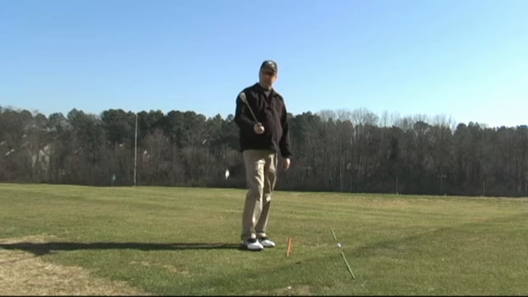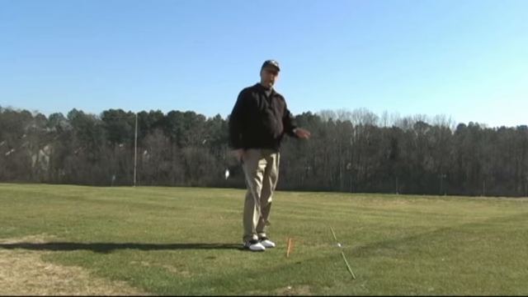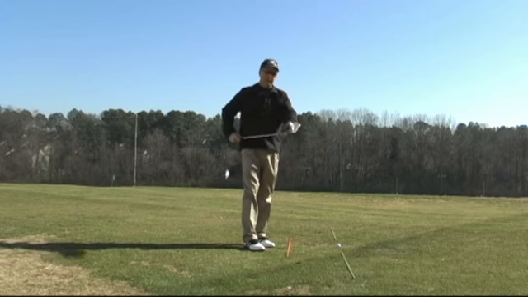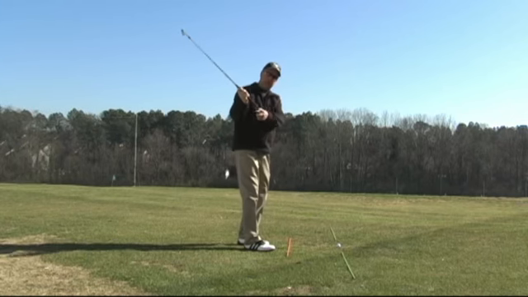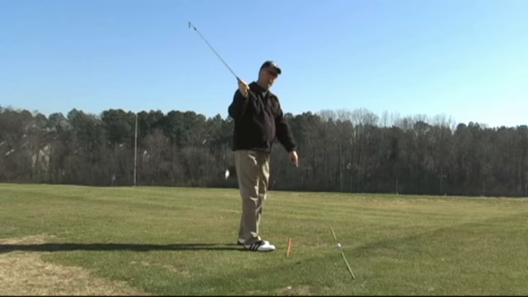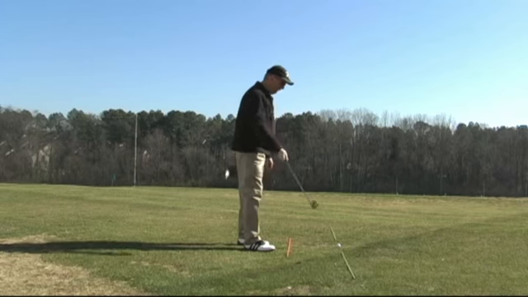If I wanted to swing the club on plane at any point in the backstroke, I would hope that I would have either the club head, which would be the first part of the backstroke, or the butt of the club, which would be the upper part of the stroke, I would hope that one of those would be pointed at this target line or this baseline of the plane.